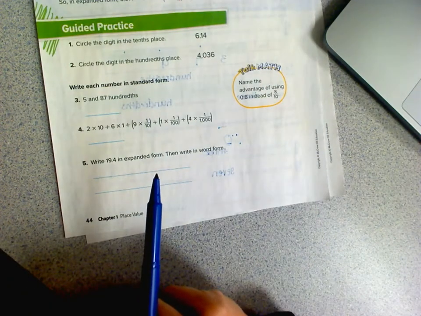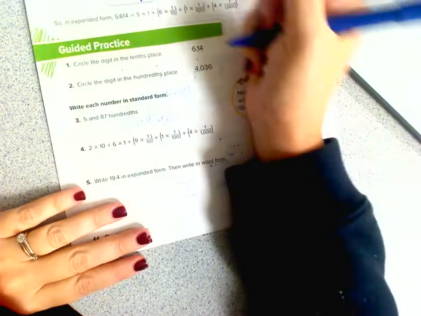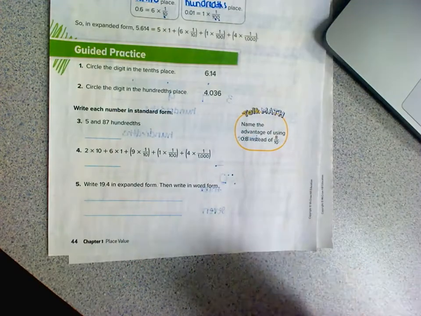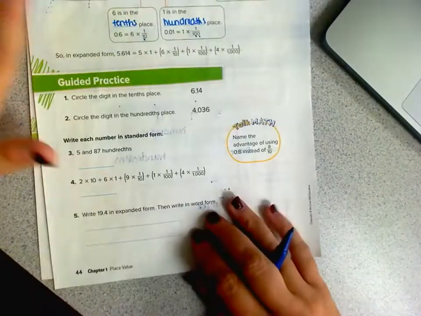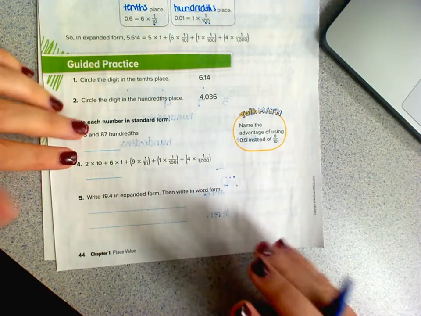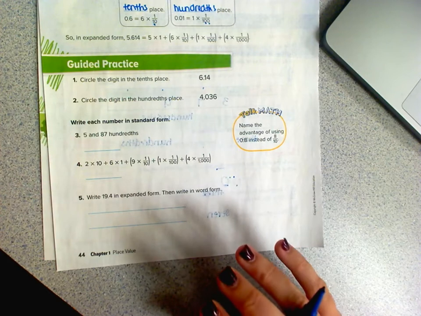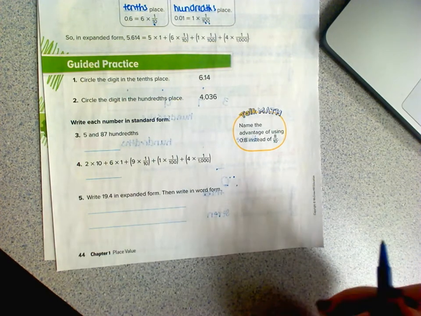Circle the digit in the tenths place. The digit in the tenths place here is what, guys? This is guided practice. If you were in the classroom with me, I would have done that whole lesson for you. We would have talked about it together, but guided practice is, let me see what you know. So I'm going to give you some extra time here to try it by yourself before I just give out answers. So circle the digit in the tenths place.